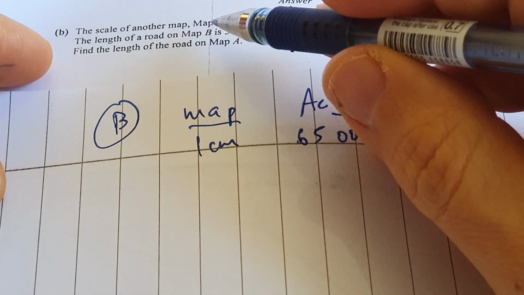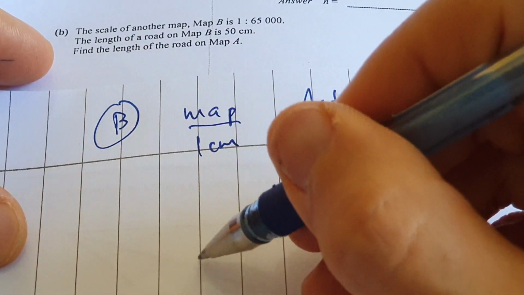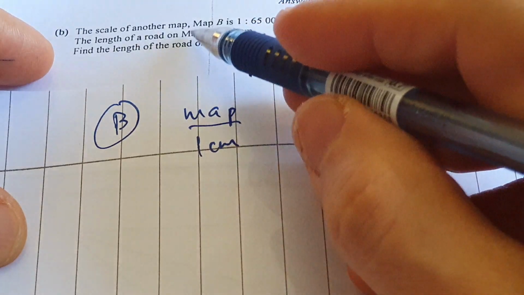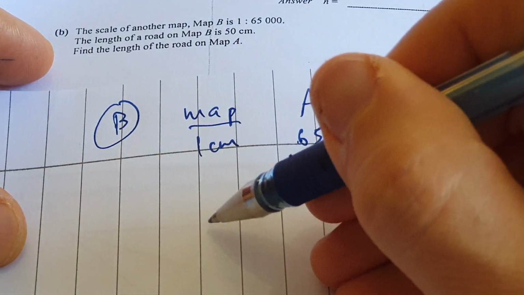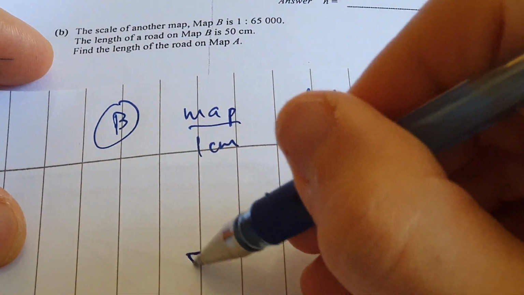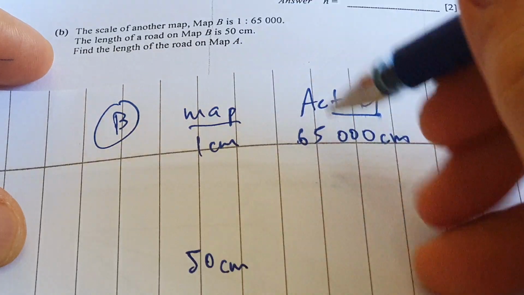The length of a road on a map is 50 cm. It's on a map, so you should label this side and not here. So 50 cm on the map represents that actual road.